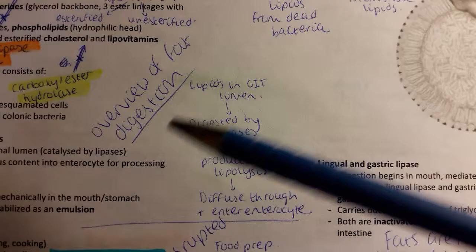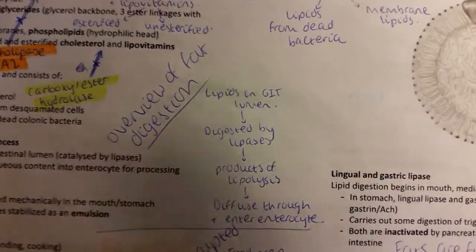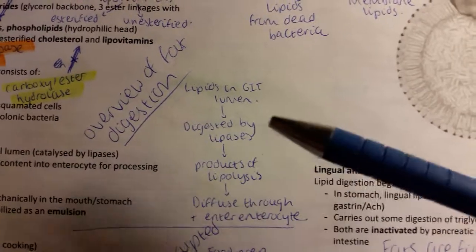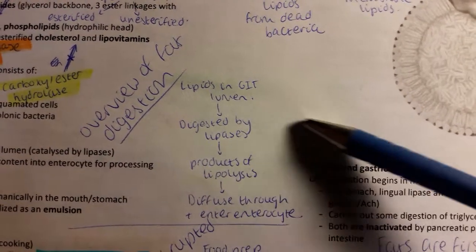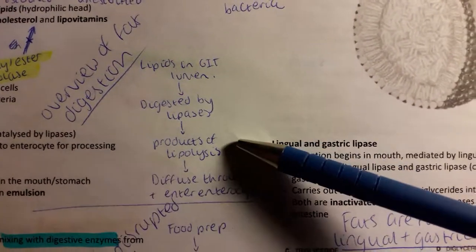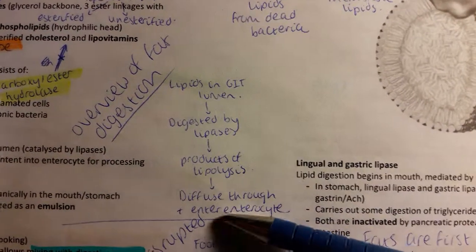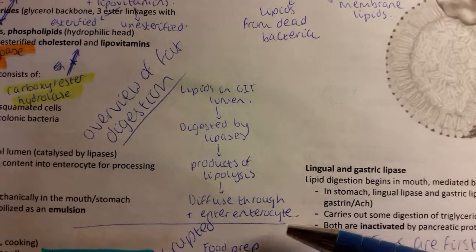As a really sort of overview of the fat digestion, essentially this is what happens. You've got the lipids in the gut lumen. They're digested by lipases to break down the triglycerides, and the products of lipolysis, which is the breakdown of the lipids, diffuse through and enter the enterocyte.